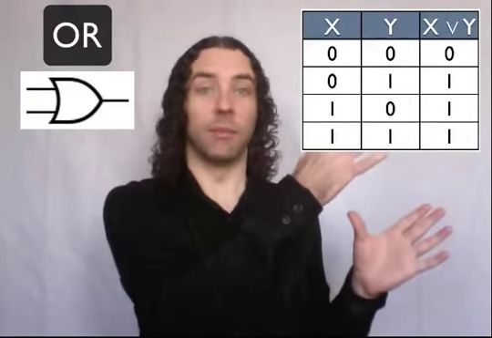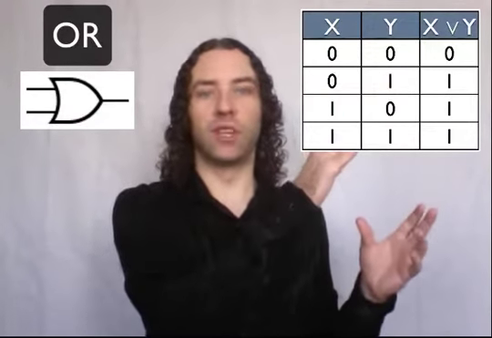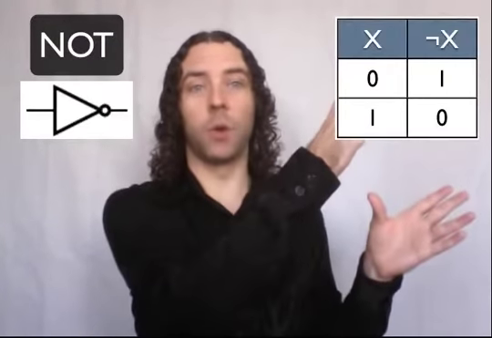Now as you can see, as I mentioned before, this one is true as long as either of the inputs is true. The final one of these basic gates that we can describe this way is of course the NOT gate. Now this one has a very basic truth chart, where things just swap whatever they are. If they were true coming in, they're false going out, and the other way around.